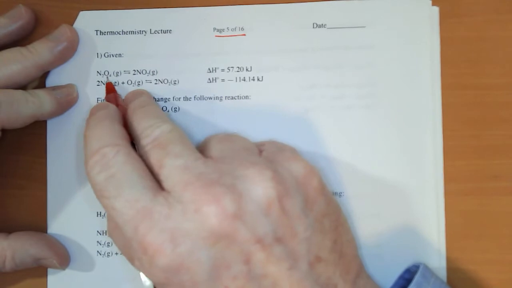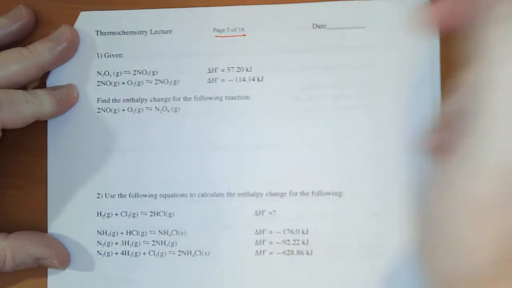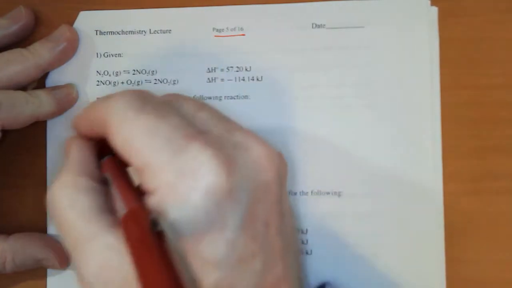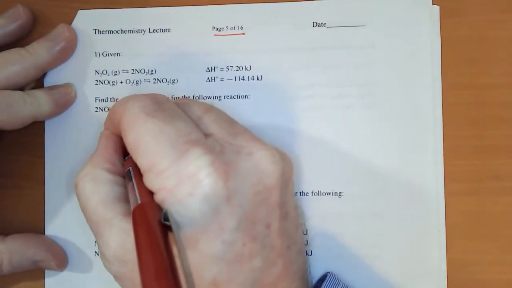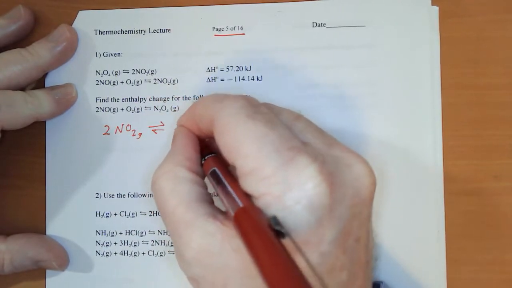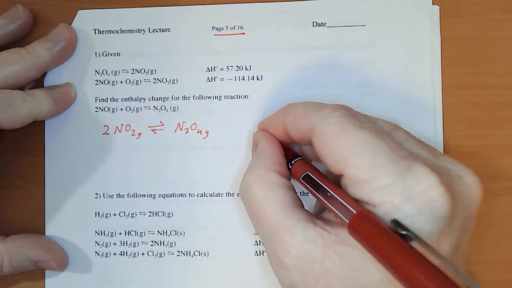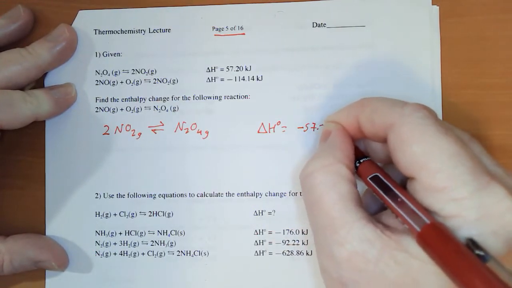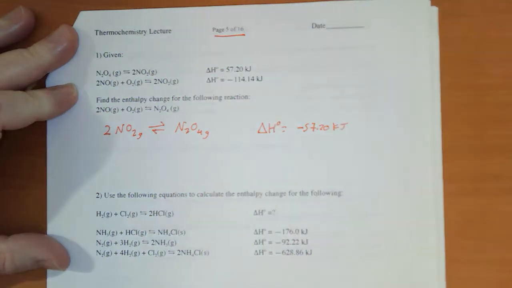I come up here and I say, what's useful? In this first equation, I see the N2O4 gas. I want that on the product side. Here it's on the reactant side. Fine, I reverse it. 2NO2 gas gives me N2O4 gas, and my enthalpy change is now negative 57.20 kilojoules.